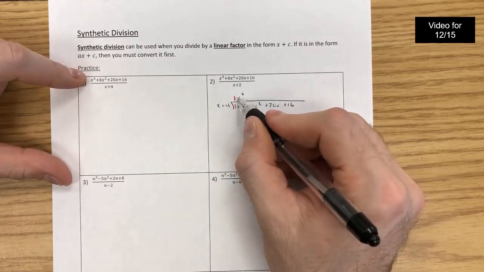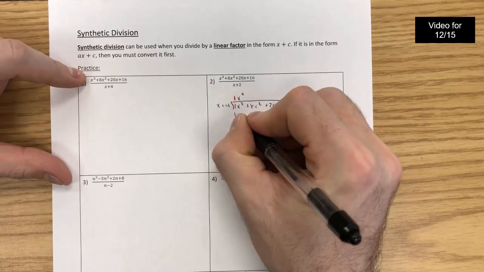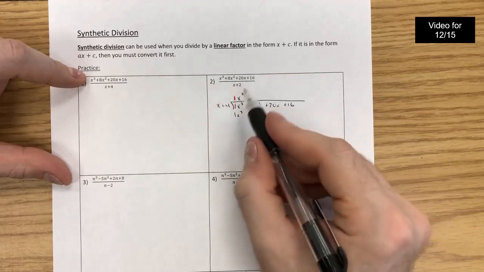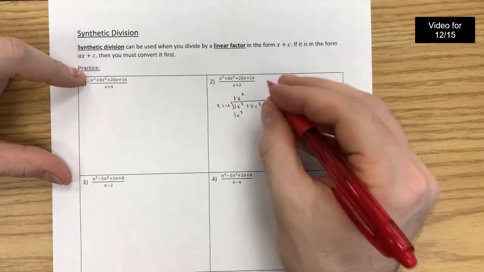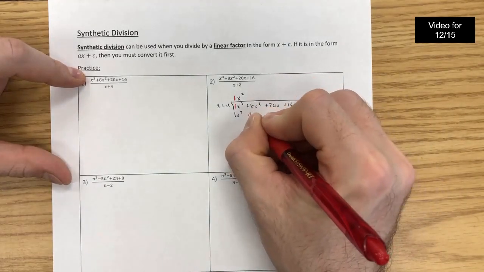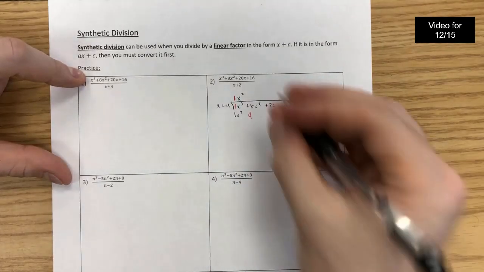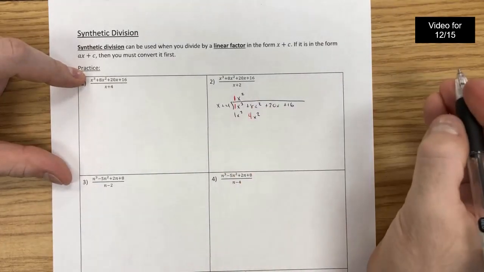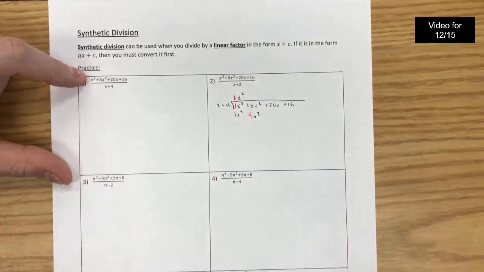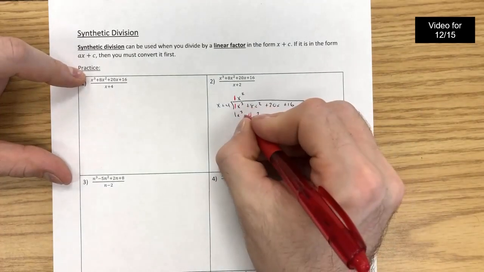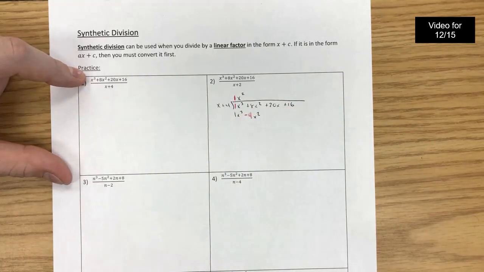As I work this out, I have 1 times 1, so I get my 1x cubed. And then my 1 times my 4 is going to give me 4x squared. I know that I'm going to have to change my signs, so my positive 1 and my positive 4 are going to change to a negative 1 and a negative 4.